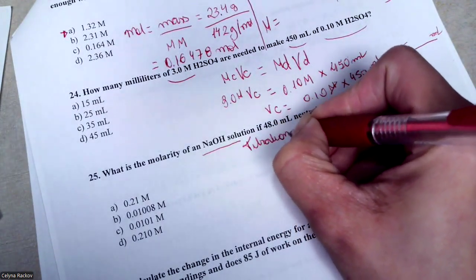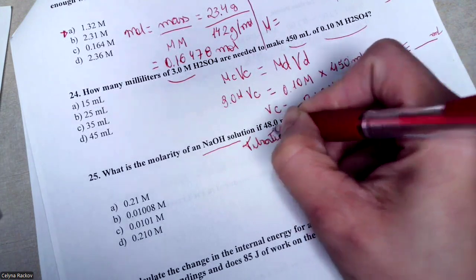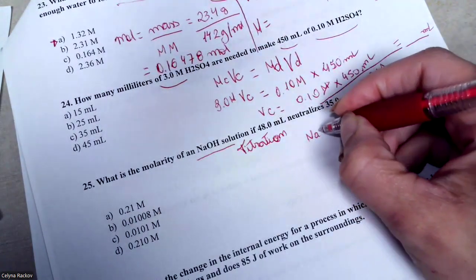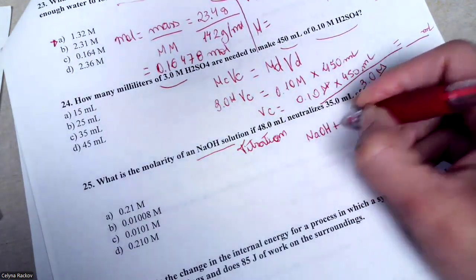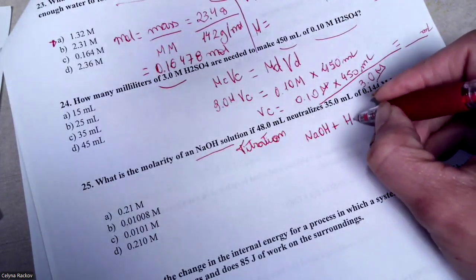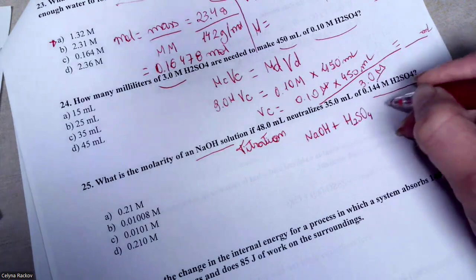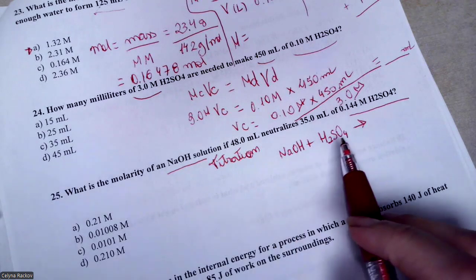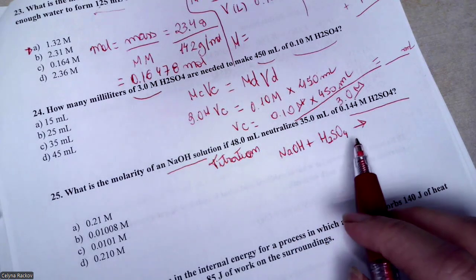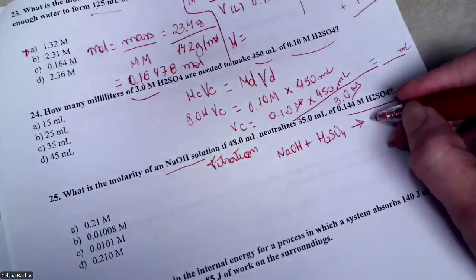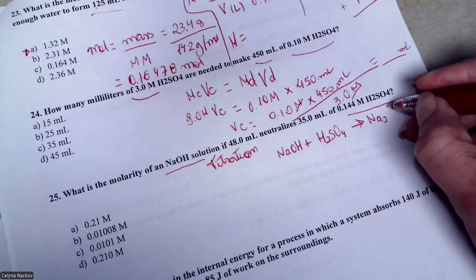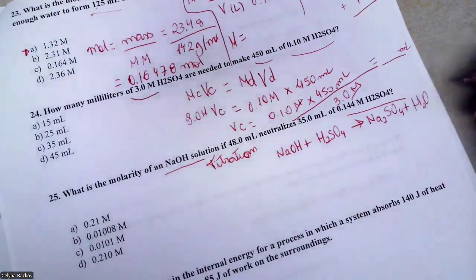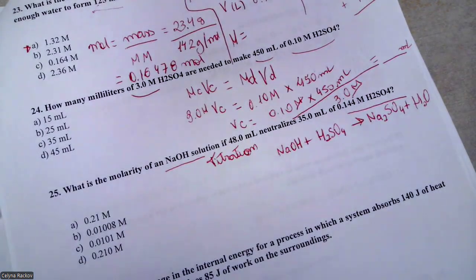Titration. So when we have a titration, we need first to write the reaction, right? So we have sodium hydroxide plus sulfuric acid. The products you have: strong base plus strong acid will make salt and water. The salt here will be sodium sulfate plus water. Now, our reaction, you need to balance, right?